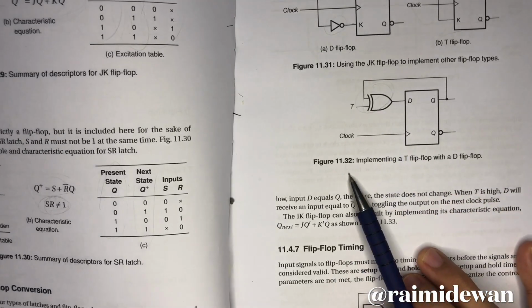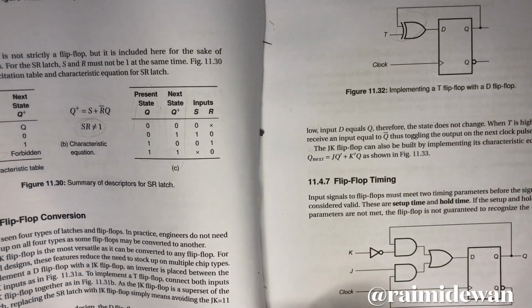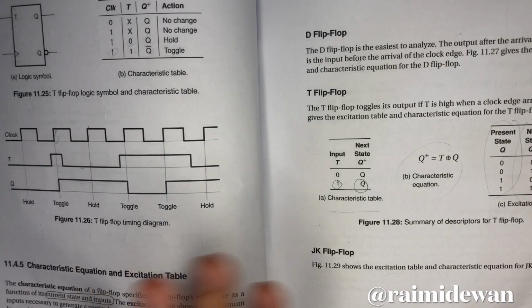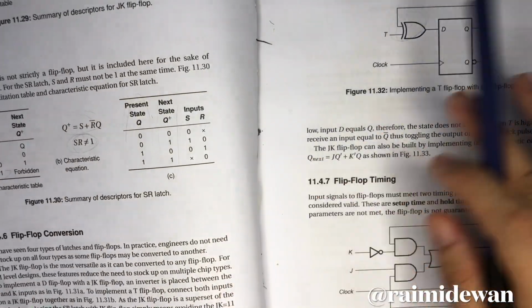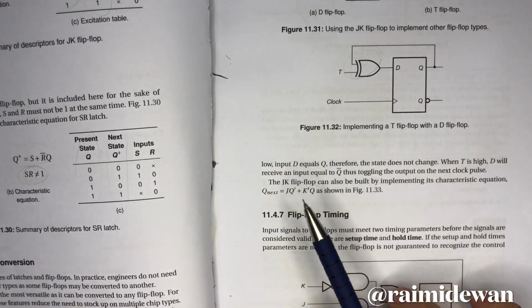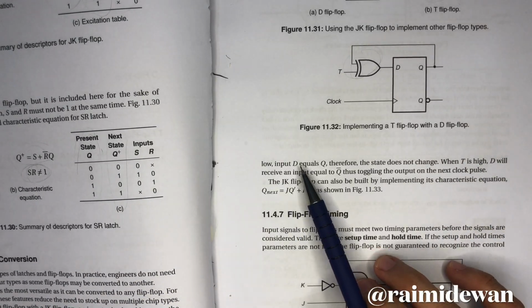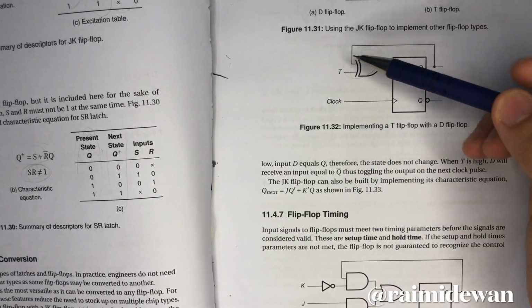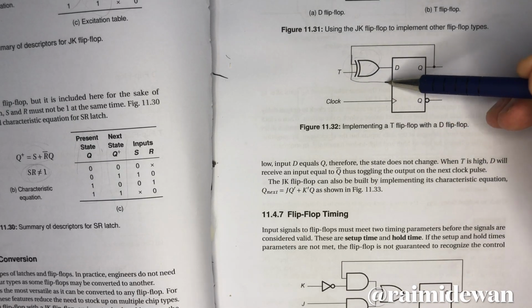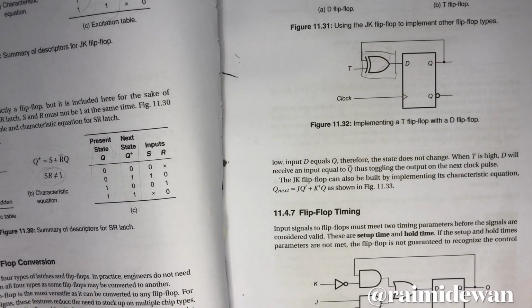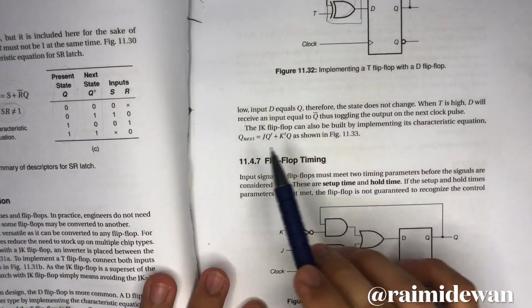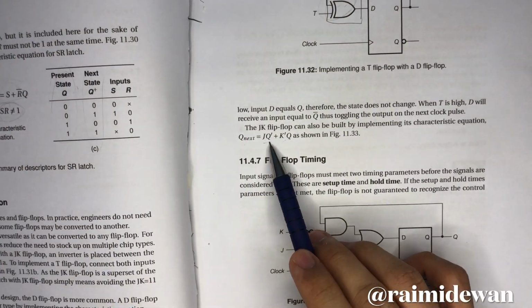So you can see this is the equation. This T, I think they show here. So when T is low, input T is equal. You need to make sure you understand how XOR operates, right? Okay, then we go to the next one. This one is Q next. So this one is like XOR.